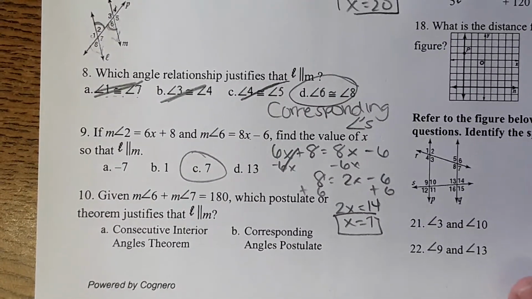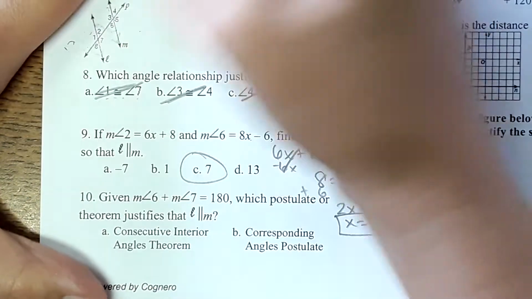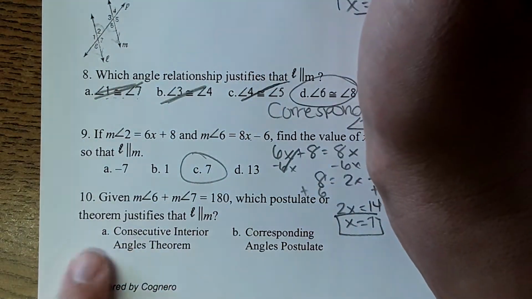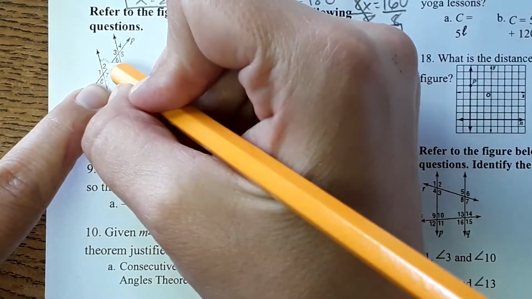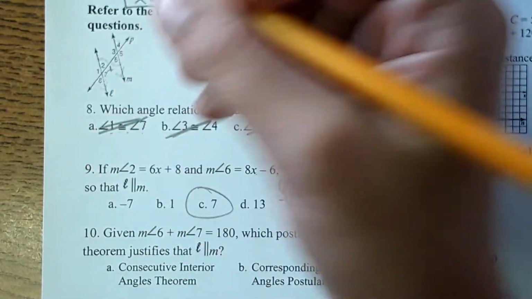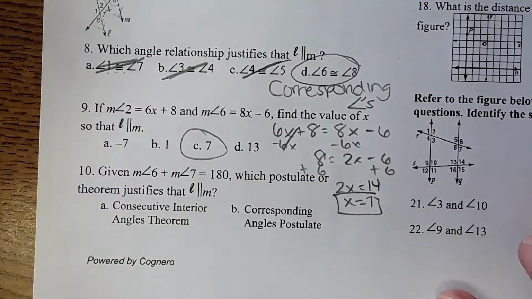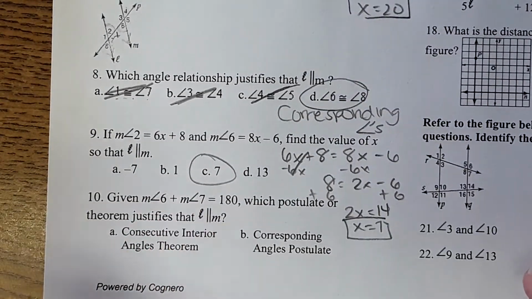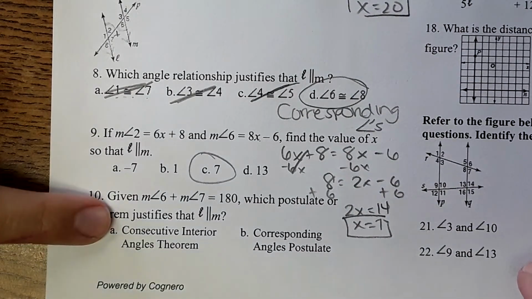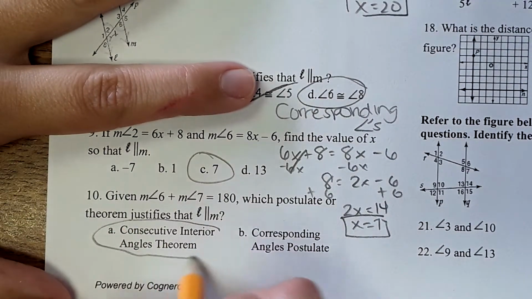And then number 10, it says measure of angle 6 plus 7 equals 180. Which postulate or theorem justifies L is parallel to M? Okay, so 6 plus 7, these are consecutive interior angles, and yes, they equal 180. Again, this one came up on the homework, and some of you were like, where's the picture? Here's the picture. But honestly, even without the picture, there's only one pair that adds to 180 that can justify that the lines are parallel, and that is the consecutive interior angles theorem. So the answer is A.